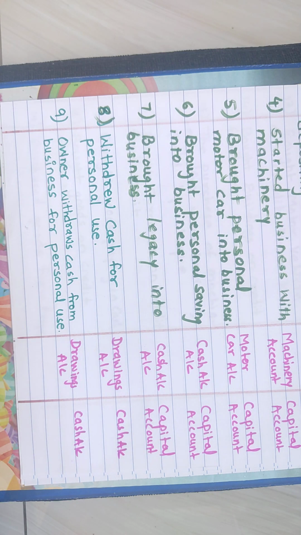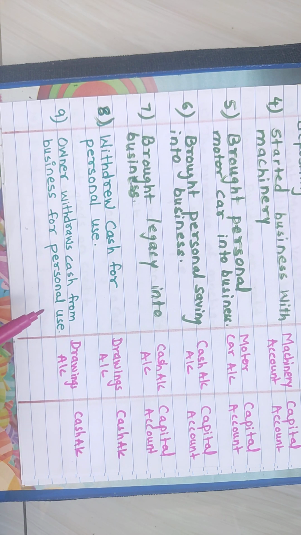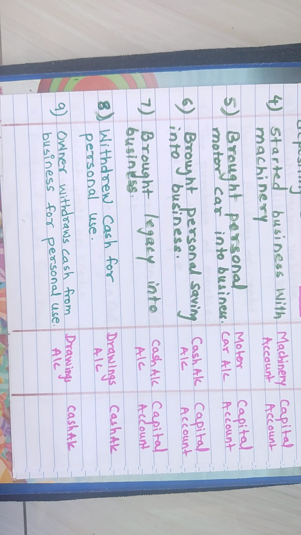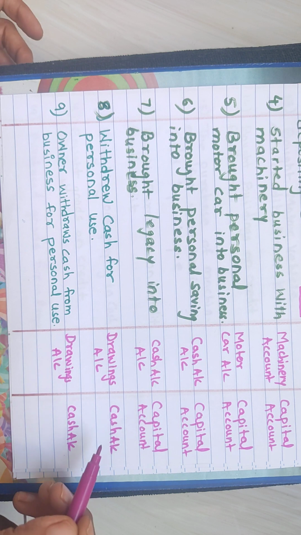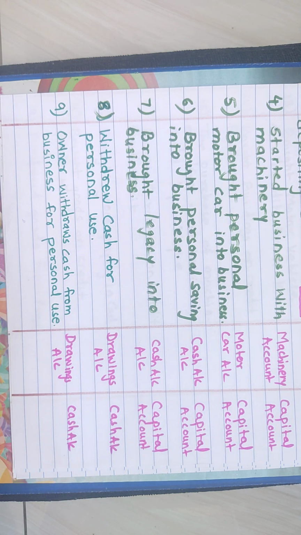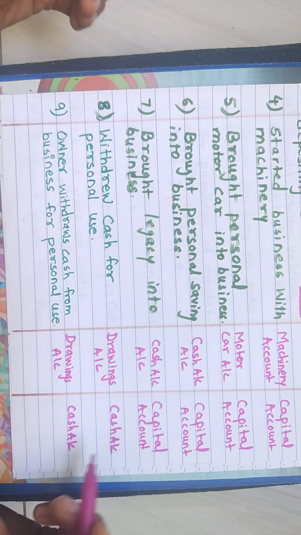So in both cases, drawing account will be debited. Withdraw cash for personal use, or owner withdraws cash from business for personal use. So what goes out of the business? Cash. Being real account rule, debit what comes in, credit what goes out of the business. So cash account will be credited.